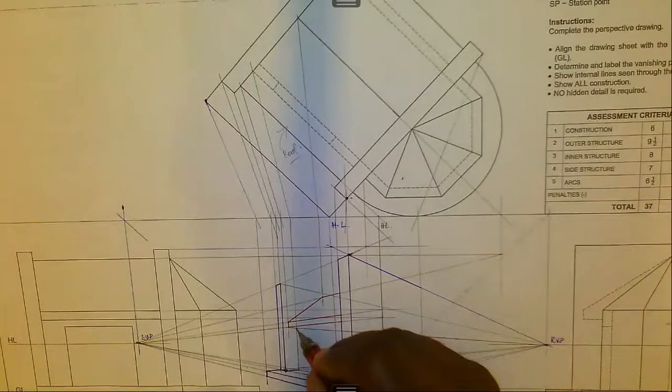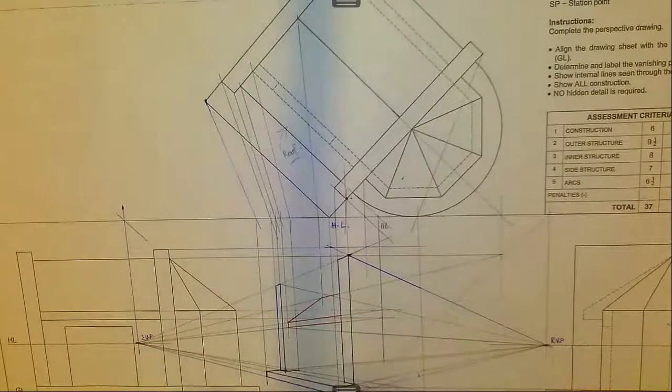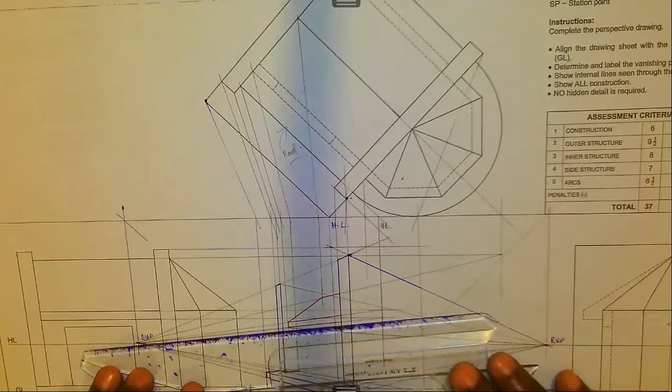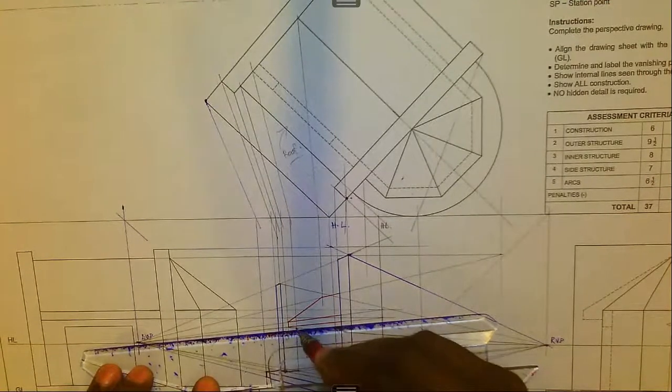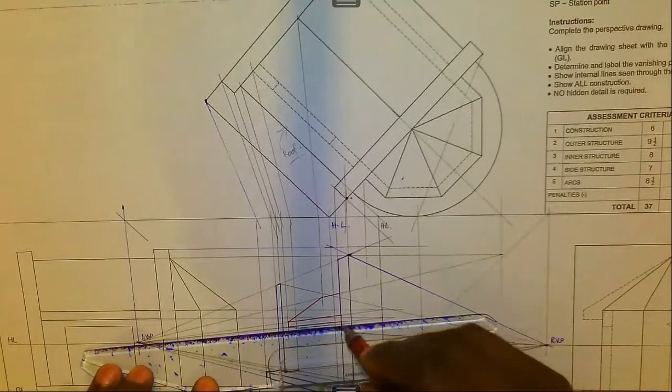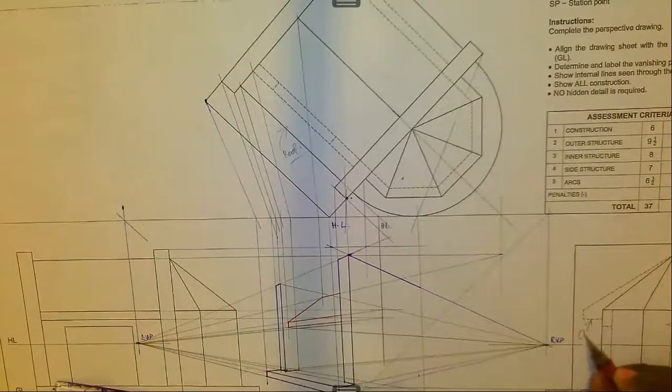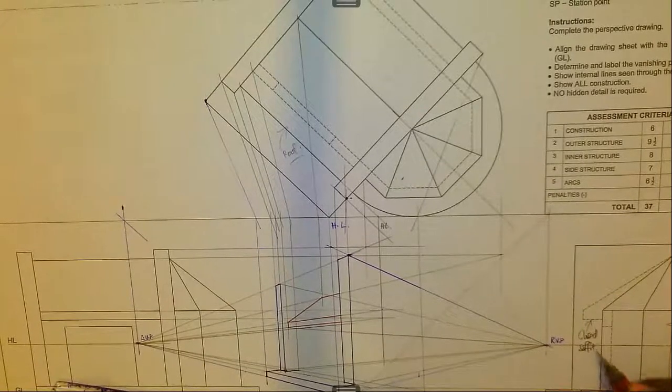That is the point that we want. Now, once you have done that, from that point, it has to be connected to the left vanishing point, so that you see the underside of that. We refer to this one as a closed soffit in terms of roofs, okay?